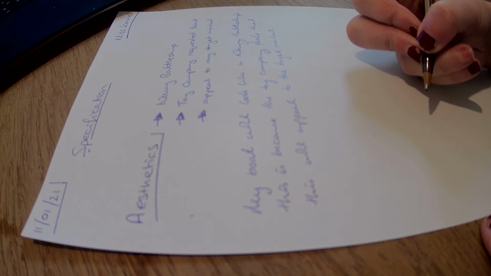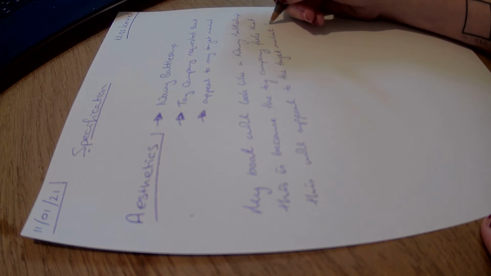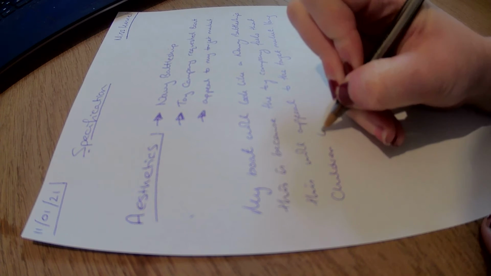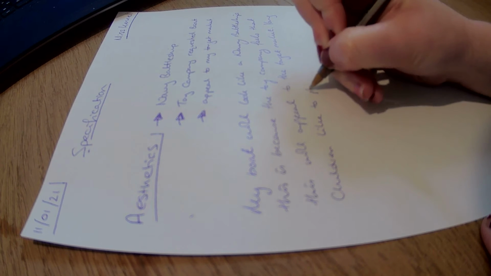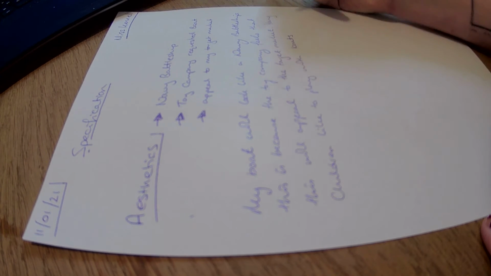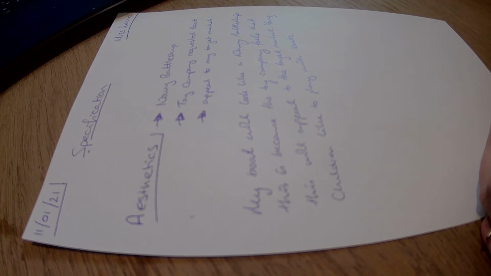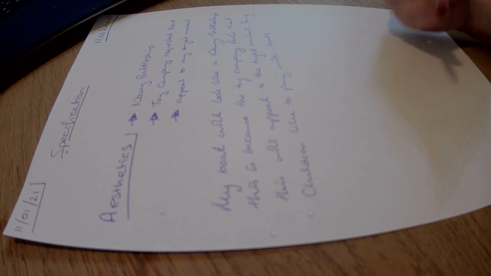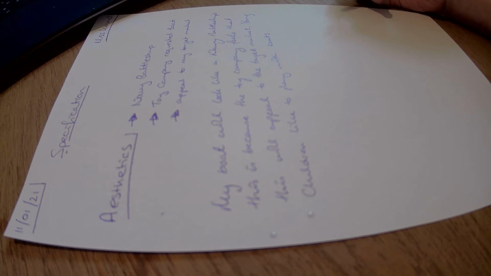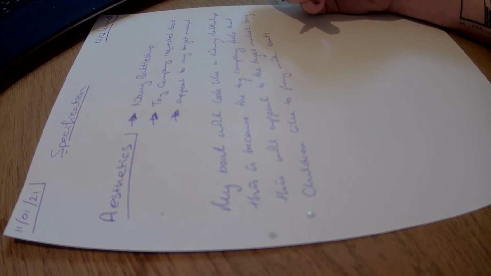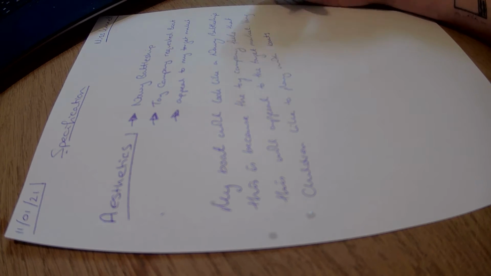You can go one step further and say young children like to play with boats as an additional point. We don't have to go into too much detail with the specification, it's just, like I said, a shopping list of what our product needs to be. So first ticked off is aesthetics. It needs to look like a Navy battleship because the toy company feels that this will appeal to the target market.